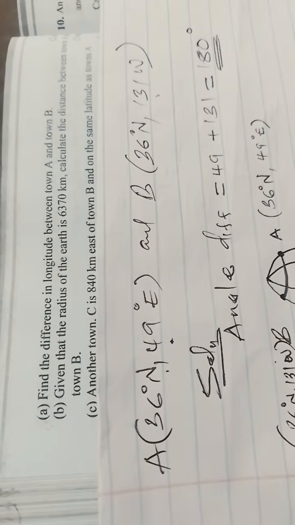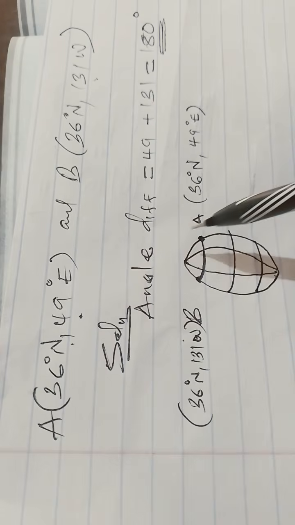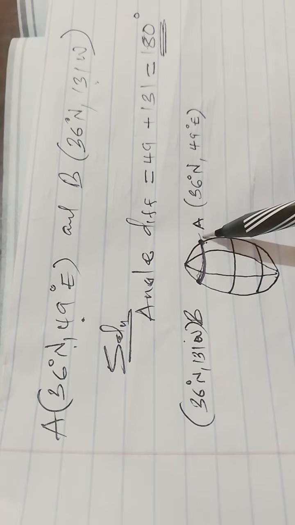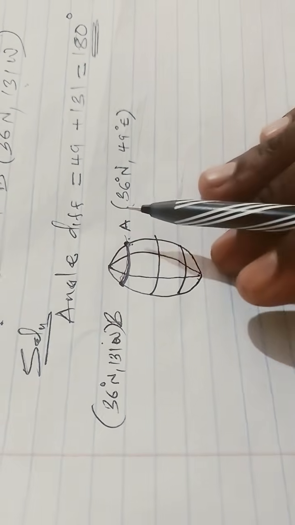Part (b): given that the radius of the earth is 6370, calculate the distance between town A and town B. To find the distance, we need to know whether it is movement along the great circle or along the small circle. Since the points are on the same latitude, it is movement along the latitude, which is movement along the small circle.